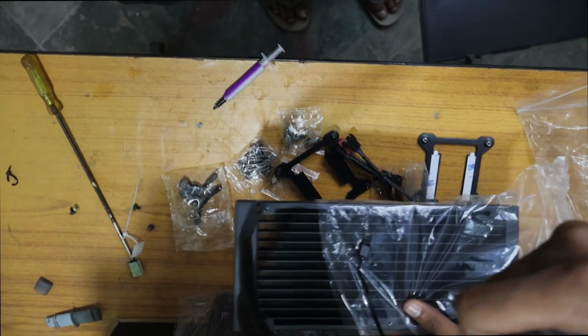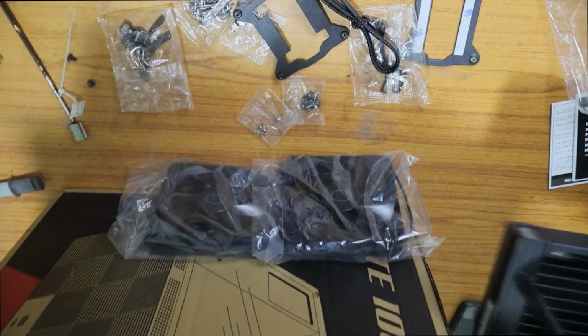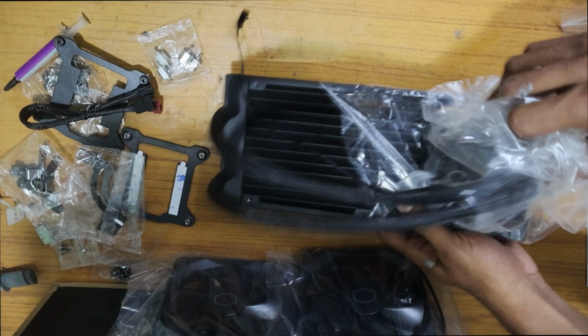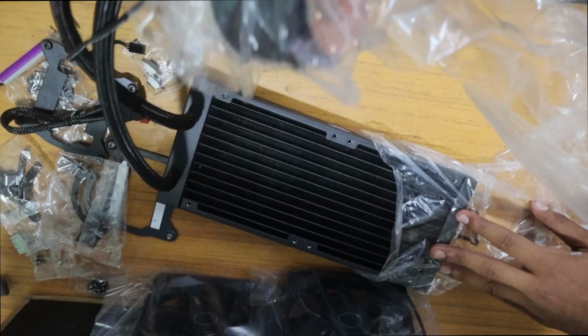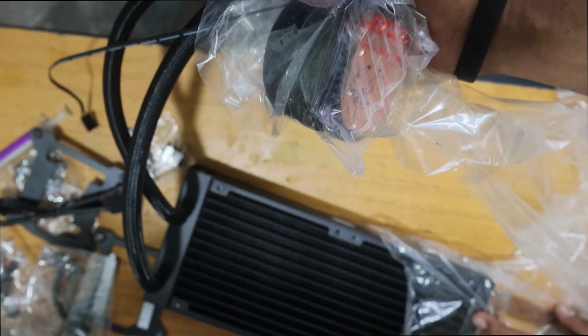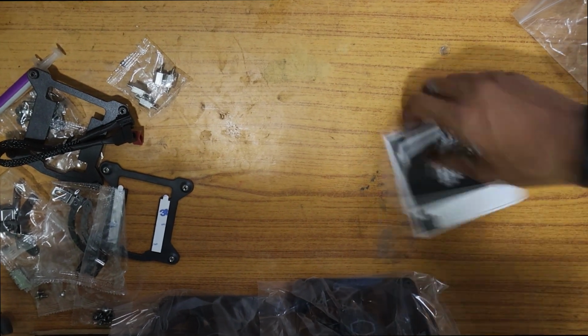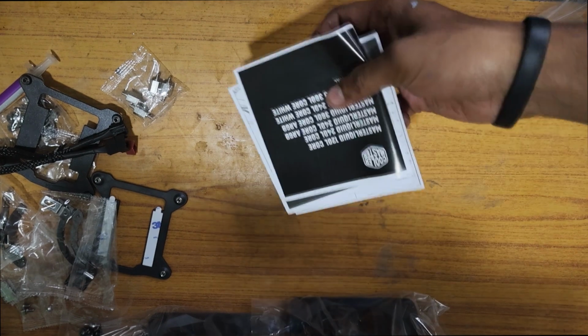And the major thing, the radiator is quite lightweight compared to the build quality. The build quality is, I guess, completely steel or aluminum. I'm unable to figure it out, but this is what you can get in the box. And the user manual is huge.